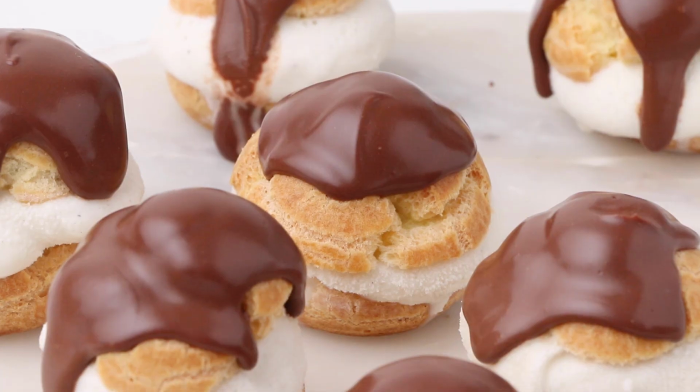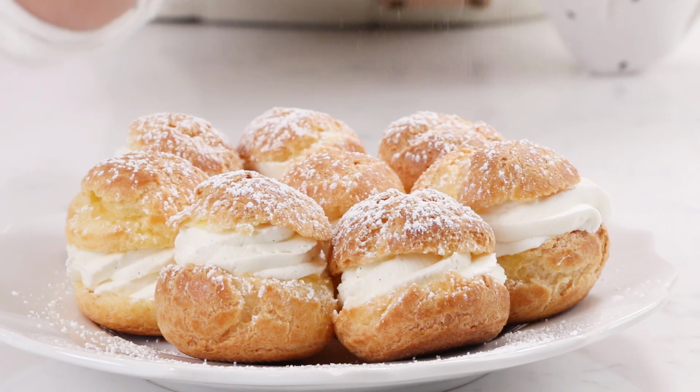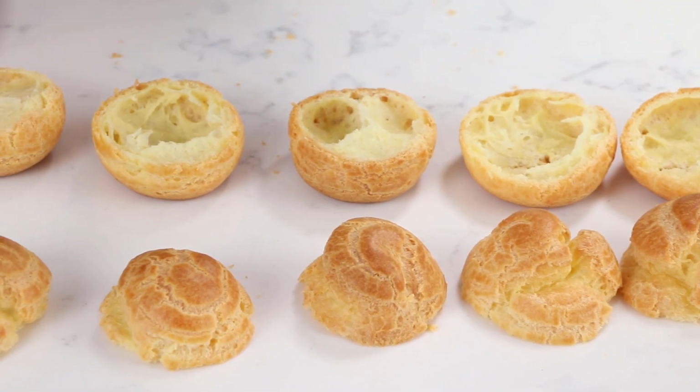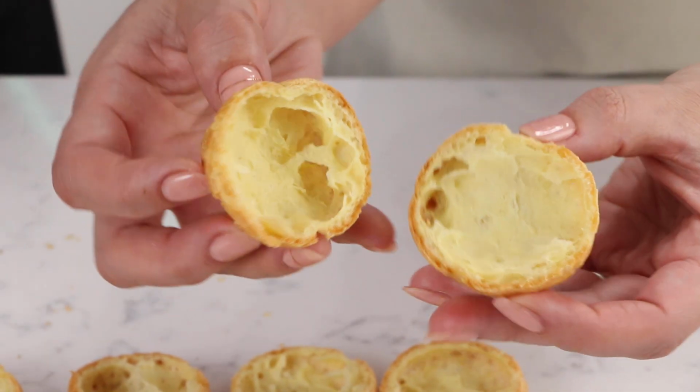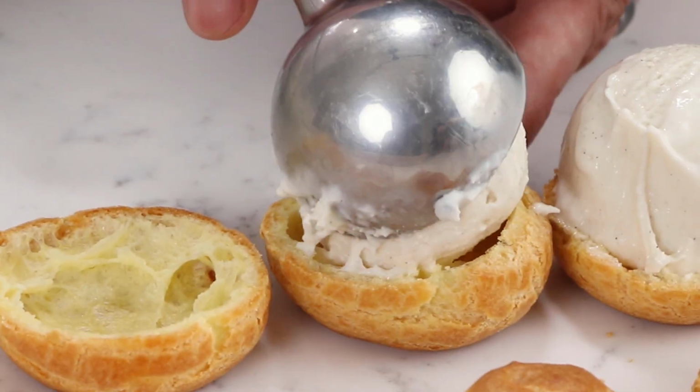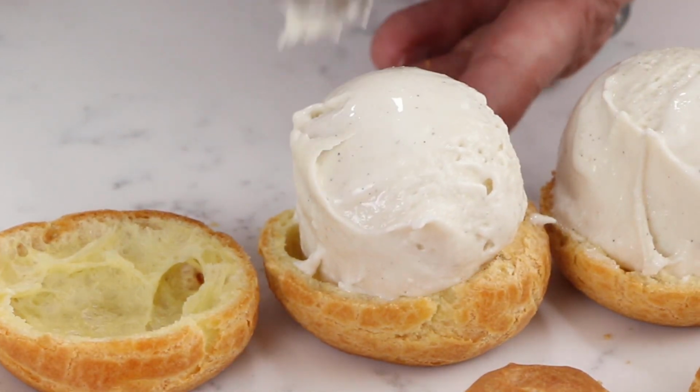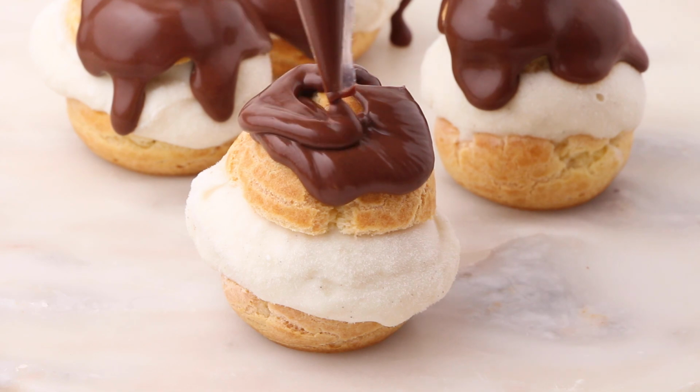Christophe, what is the difference between a cream puff and a profiterole? A cream puff is a base for the profiterole. So the cream puff is a choux by itself, the puff. And once you place your ice cream and the chocolate sauce, you can call it a profiterole.